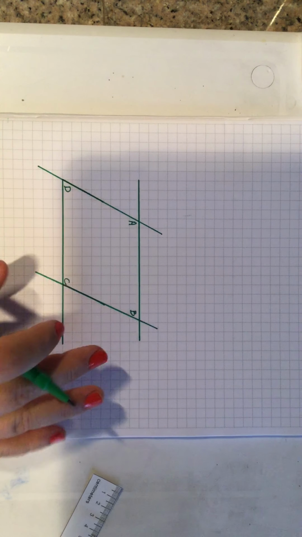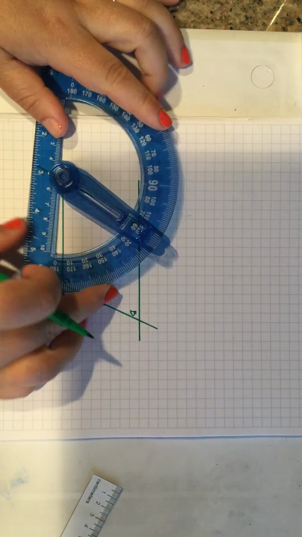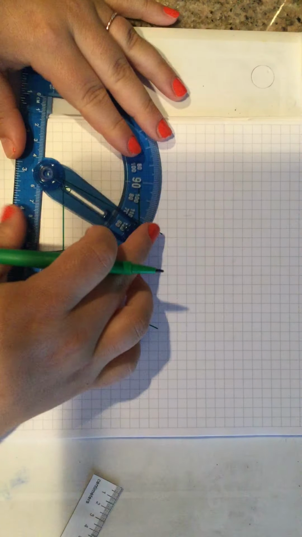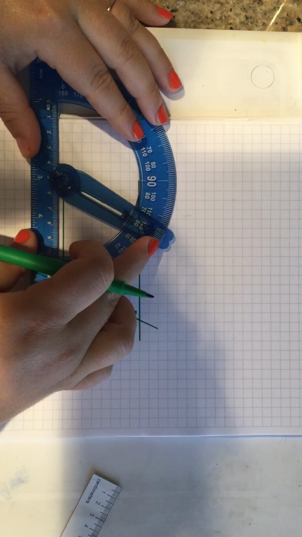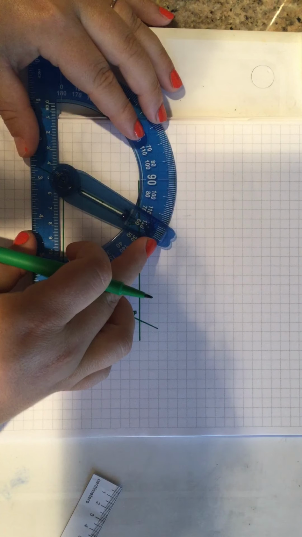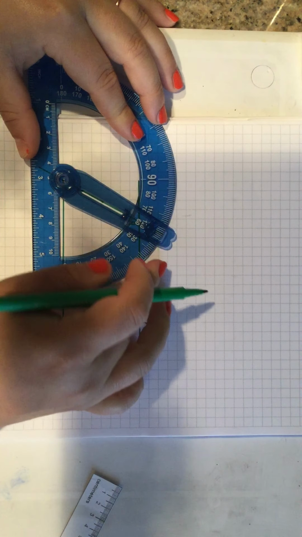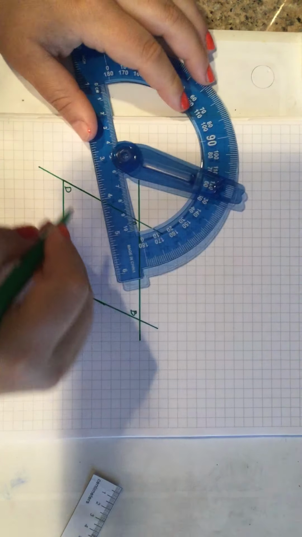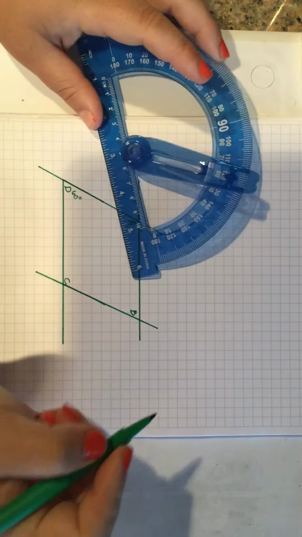Now we're going to measure these with our protractor. So we know that this line, we said, is 60 degrees. Okay, so we got 60 degrees here.